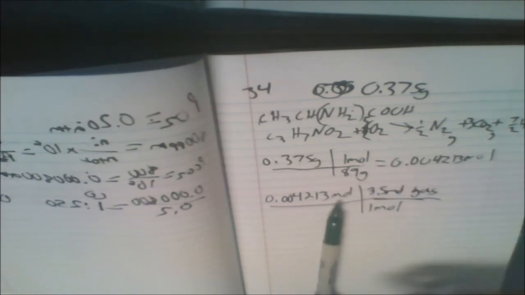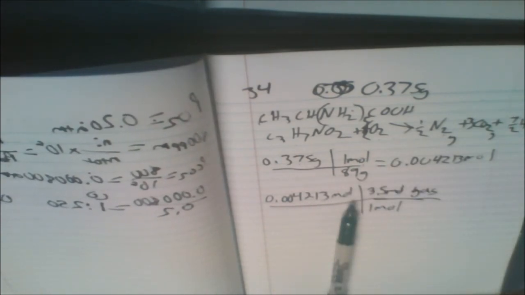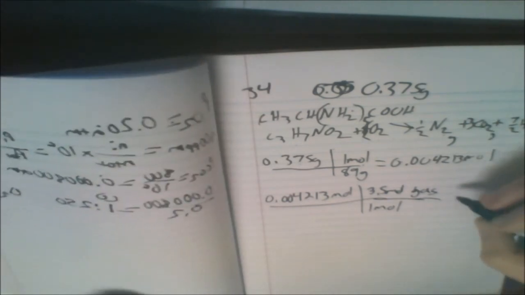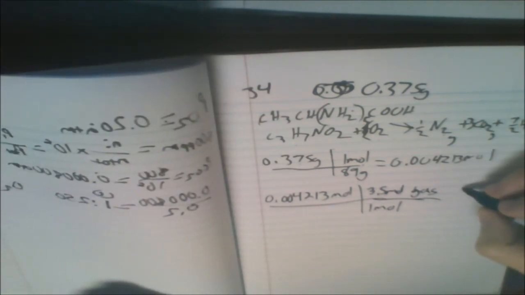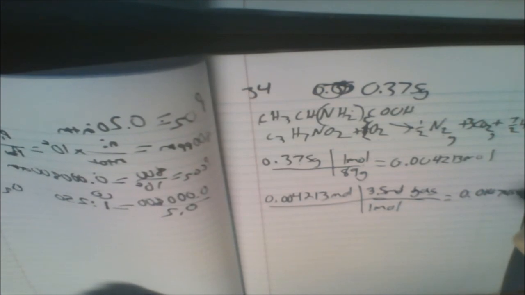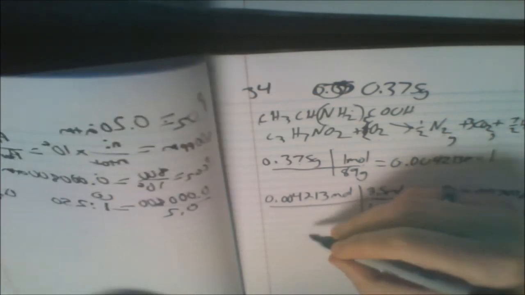So 0.004213 times 3.5, based on this balanced chemical equation here. So you'd produce 0.0147455 moles. And then we'd use our ideal gas equation.